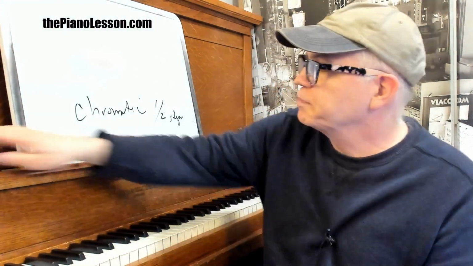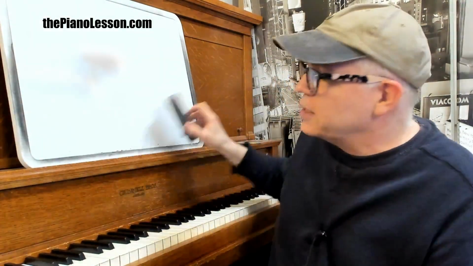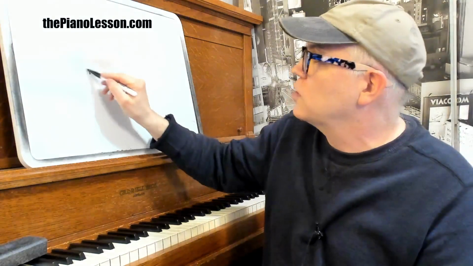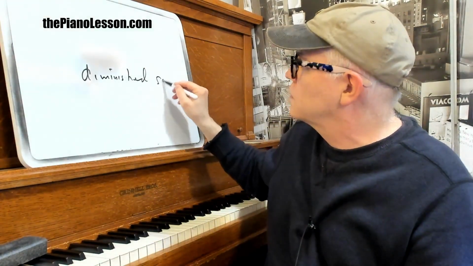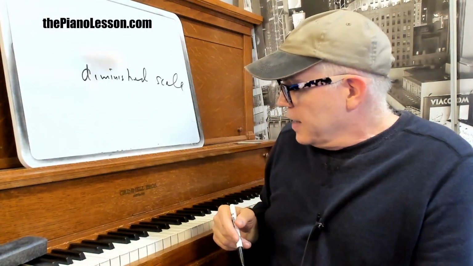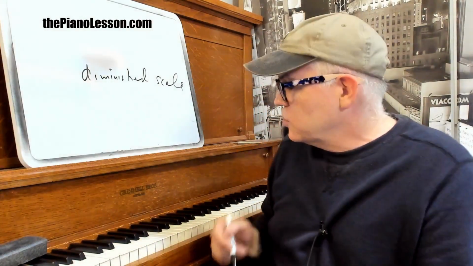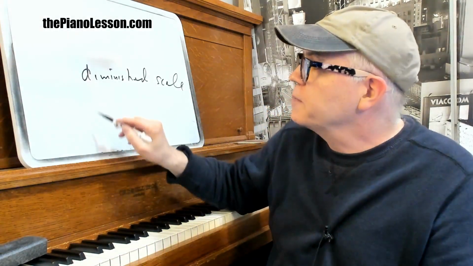The other scale that's really interesting is the diminished scale, and the diminished scale alternates whole step and half step, and you can build a diminished scale in several ways. You could think of it as two disjunct minor tetrachords a half step apart. So I'll show you what I mean.